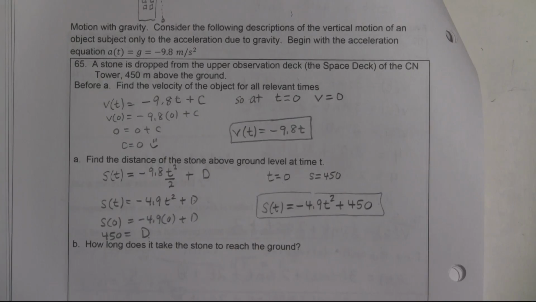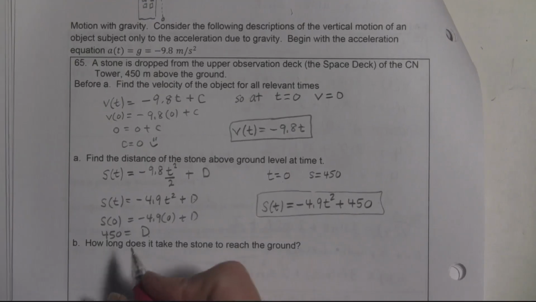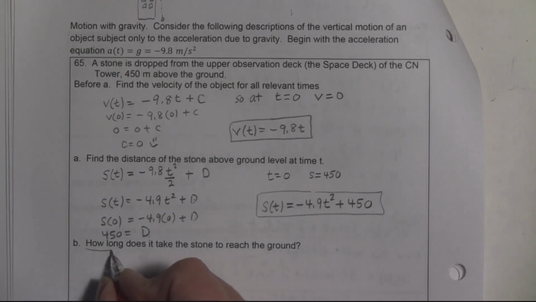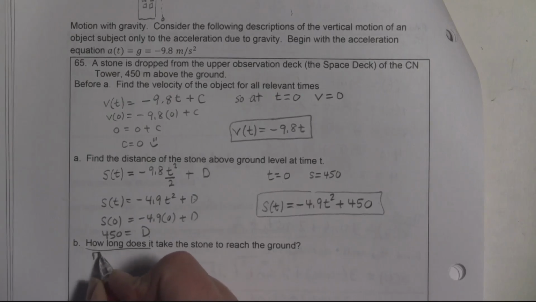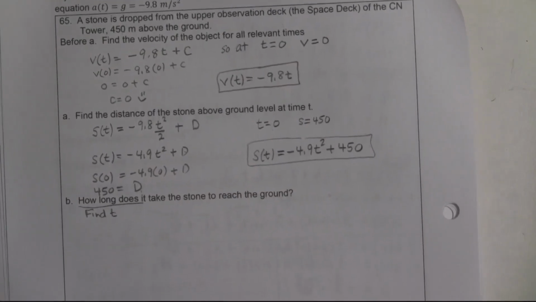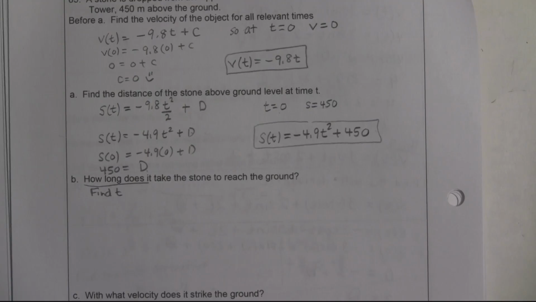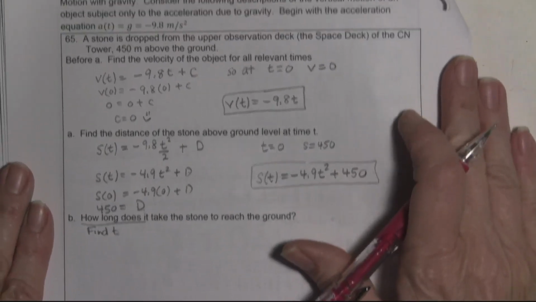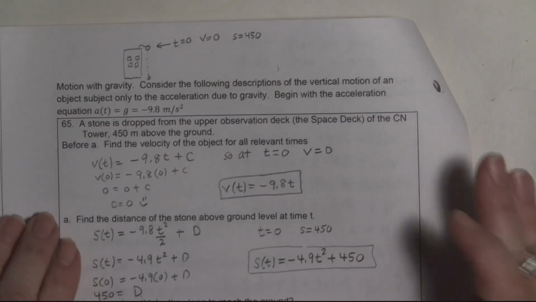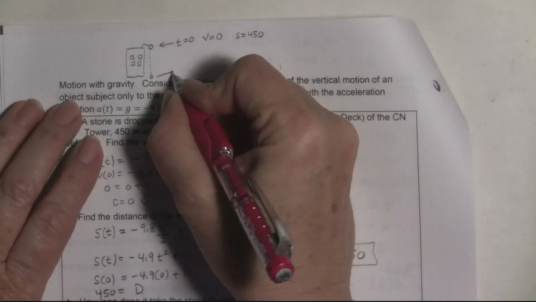How long does it take the stone to reach the ground? So that's the next question they ask. How long is time? So this is another way of saying find t. So that's what they're asking me to find. And they want to know when the stone reaches the ground. So if we look here at the stone reaching the ground on my picture. So here's my stone reaching the ground.